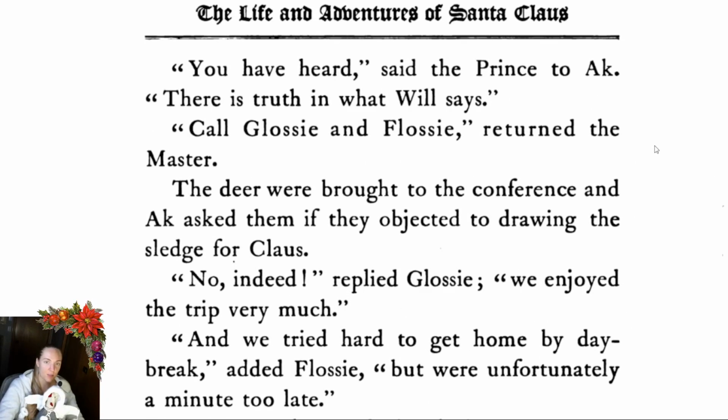"You have heard," said the prince to Ak. "There is truth in what Will says." "Call Glossie and Flossie," returned the master. The deer were brought to the conference, and Ak asked them if they objected to drawing the sledge for Claus. "No, indeed," replied Glossie. "We enjoyed the trip very much." "And we tried hard to get home by daybreak," added Flossie, "but were unfortunately a minute too late."